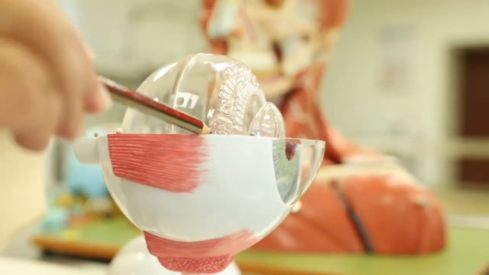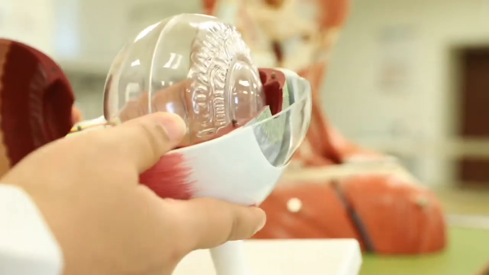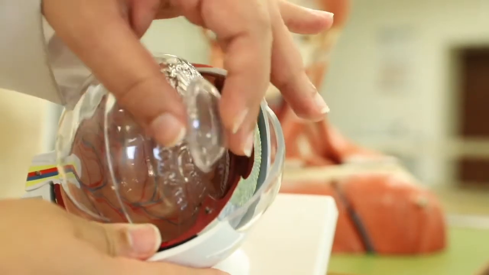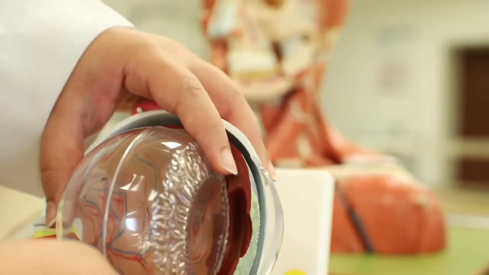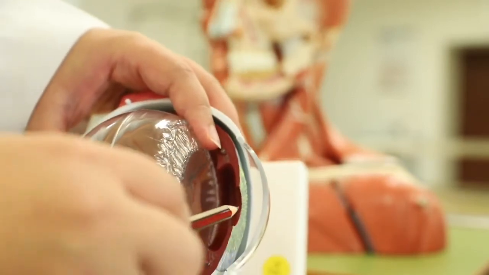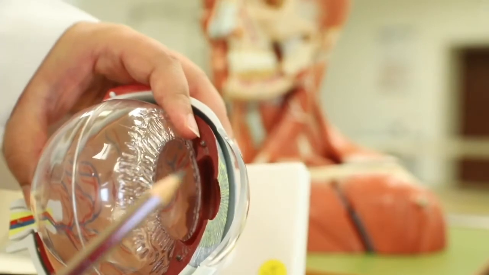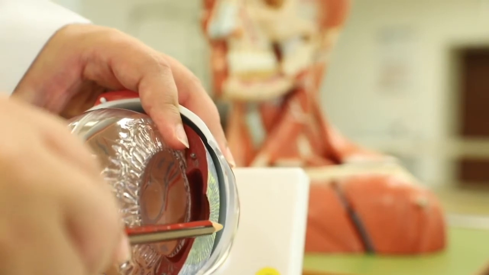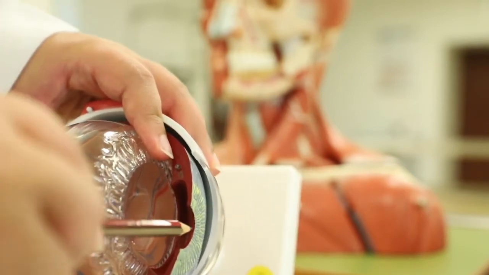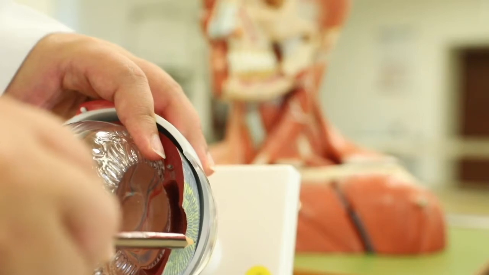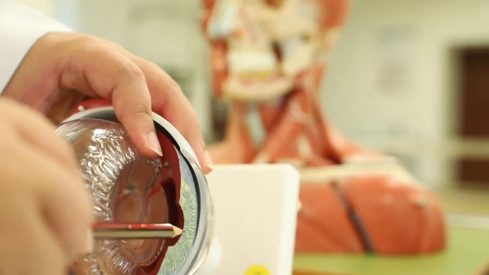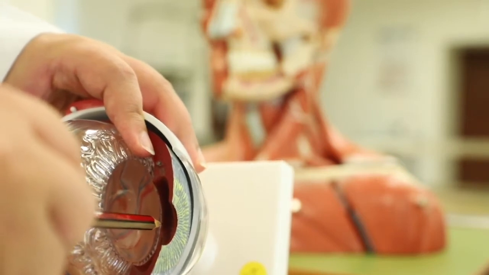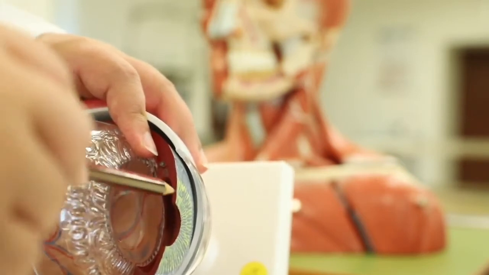The anterior cavity is also divided into two cavities, the most anterior and the posterior. The most anterior is in between the cornea and our iris. Posterior to the iris, we call it the posterior of the anterior cavity.